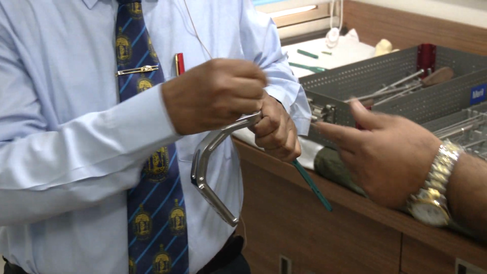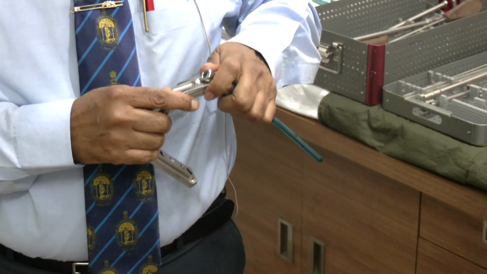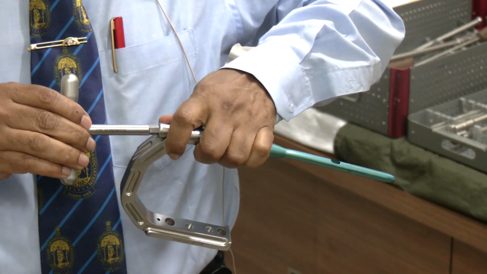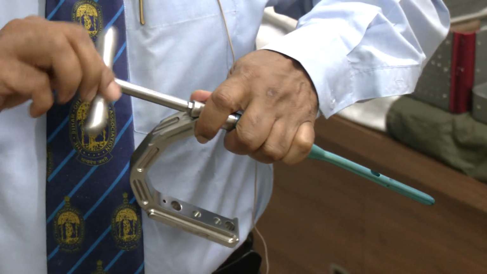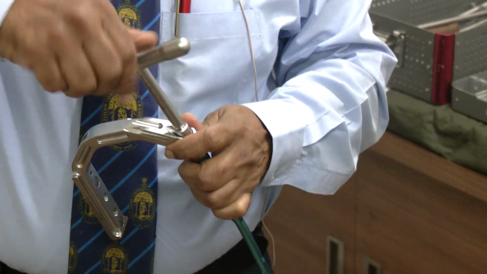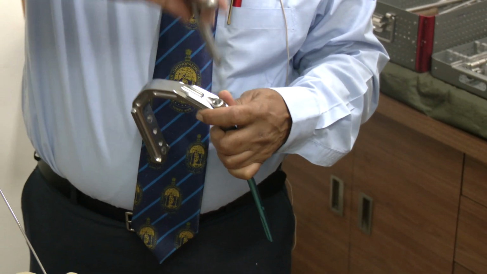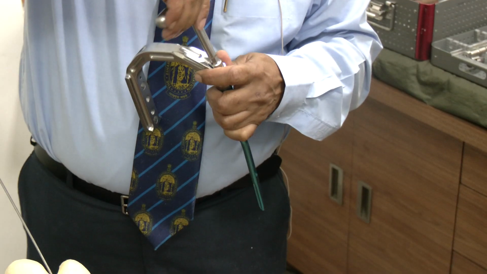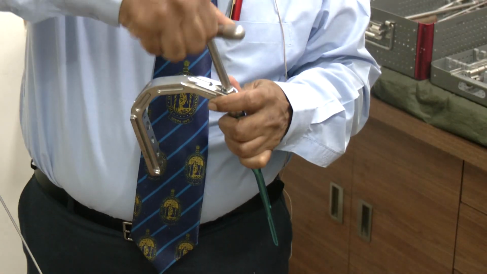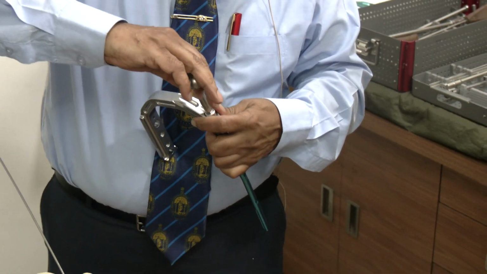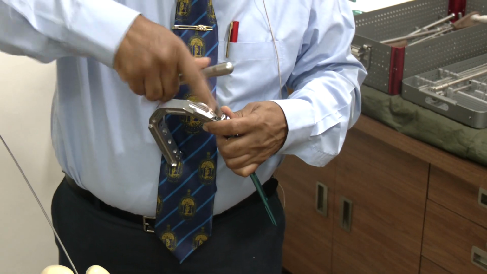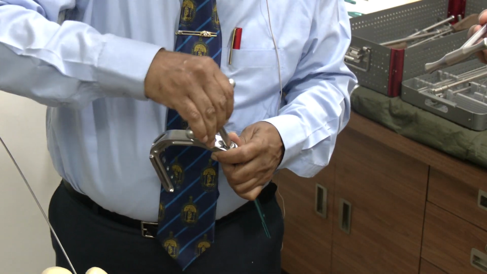Now you can fix the jig to the nail using this T-handle wrench which comes with the set. This T-handle wrench can be used only outside the body when the nail is in your hand, because this does not have any play. But while you are removing, this cannot be easily put on sometimes.